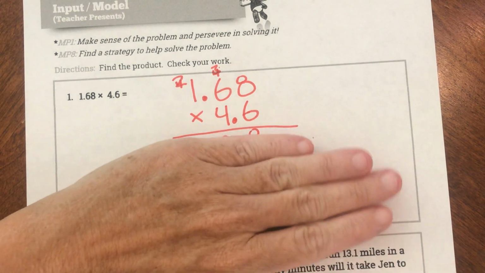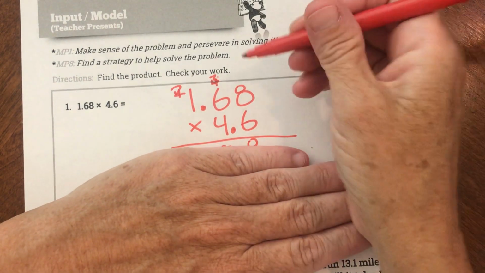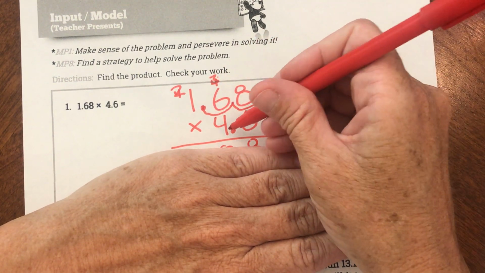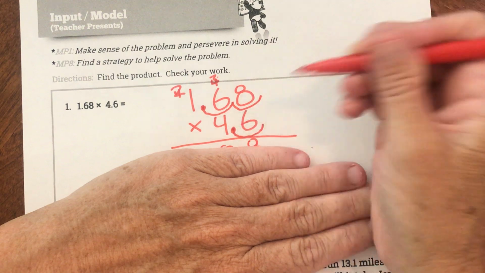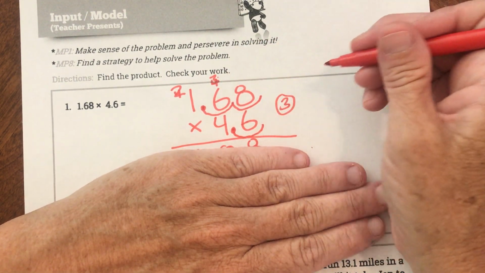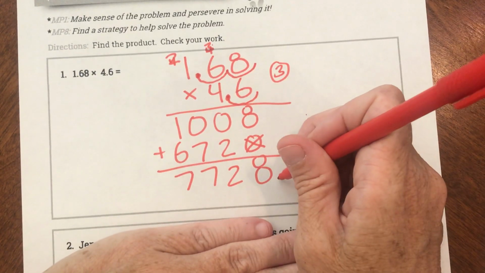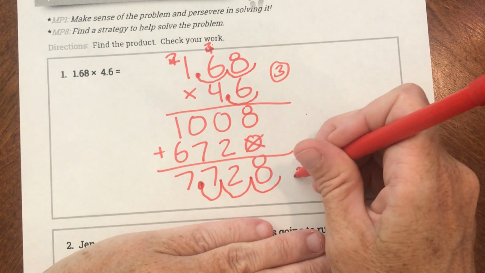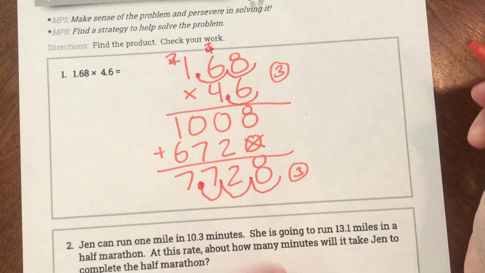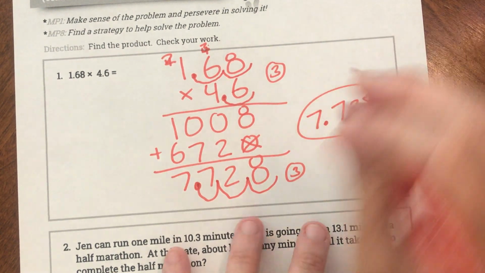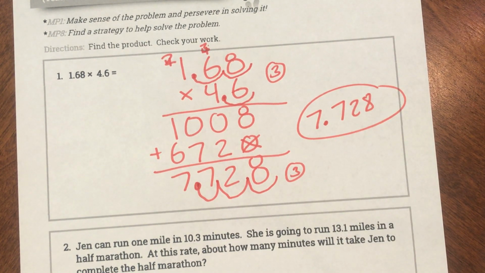Step 3 is I'm going to do my loop. So I'm going to go to my problem first, start on the right and go 1, 2 loops. Oh, this time I need a loop here because there was a decimal. So my whole problem has 3 loops, which means my answer needs to have 1, 2, 3 loops as well. They need to match. So my answer is 7.728.